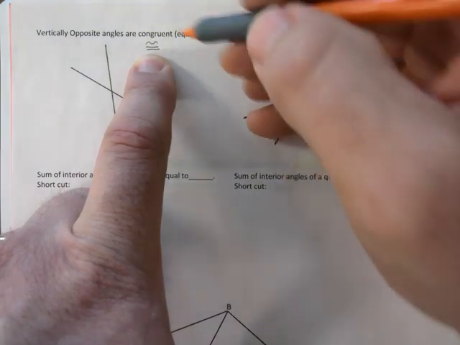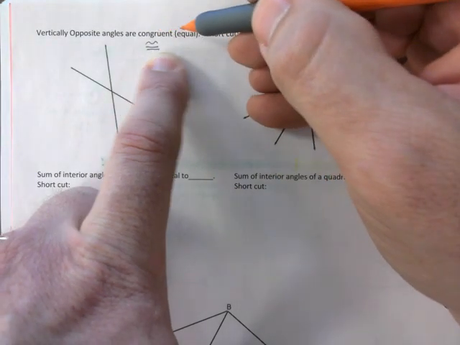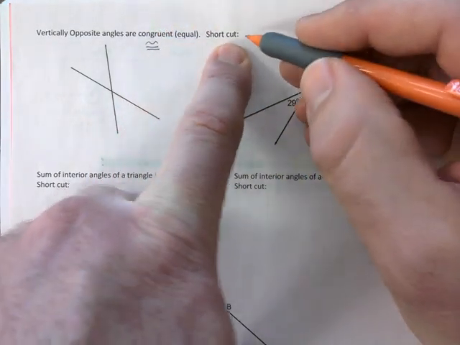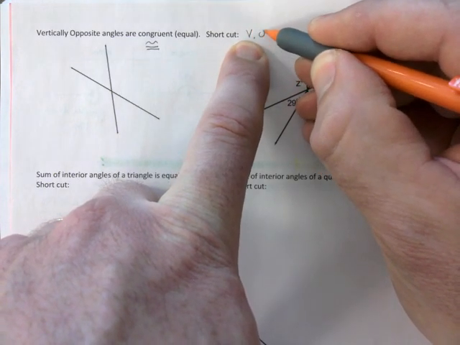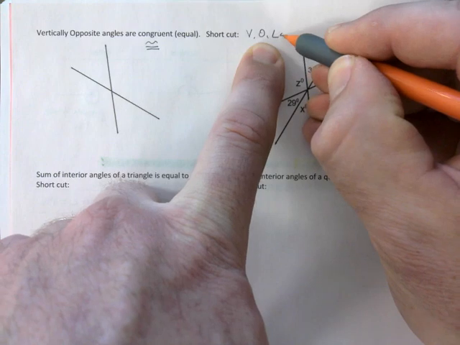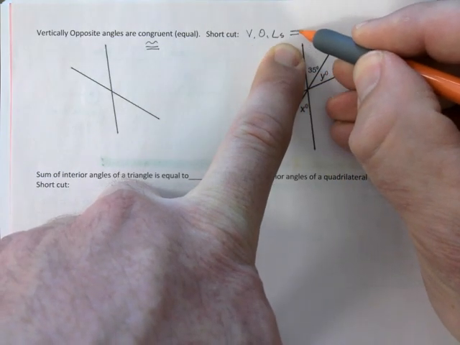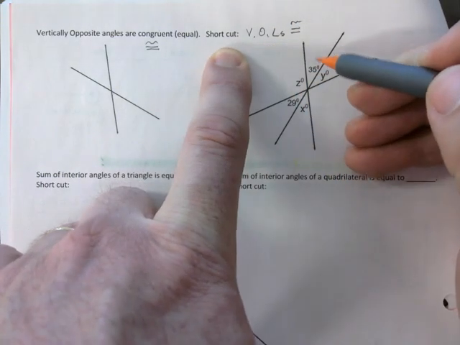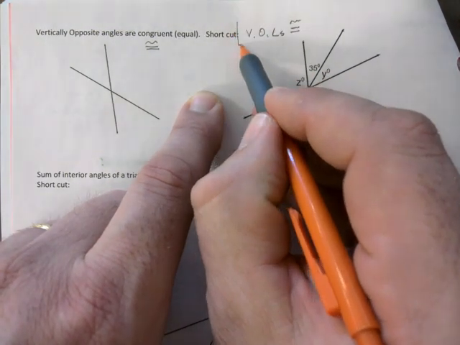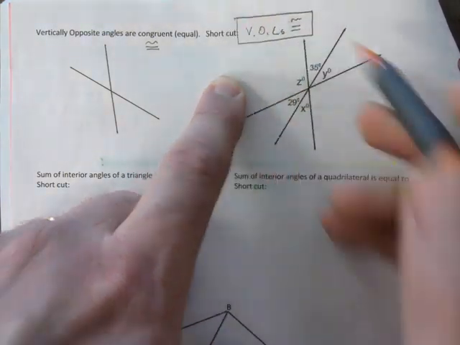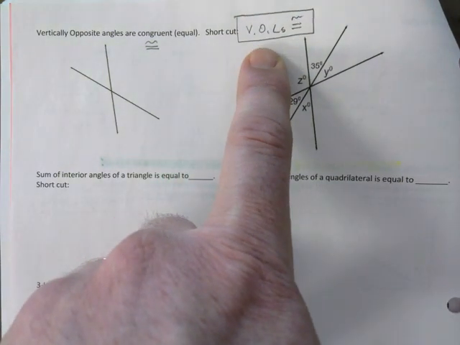Anyways, that's a symbol we use for congruency. And the shortcut you can use is: vertically opposite angles are congruent. Like if I ever ask you to justify, how did you get that angle? That's the shortcut right there. It saves you a lot of space and time, right?